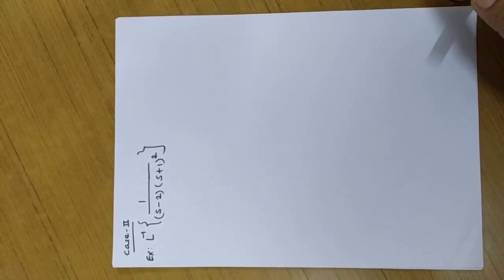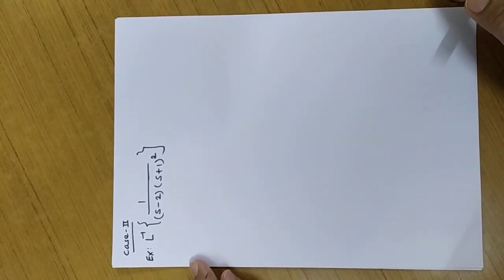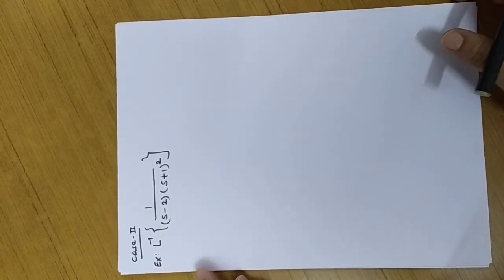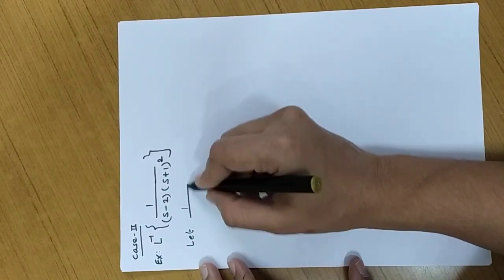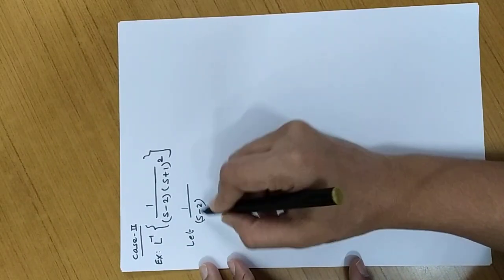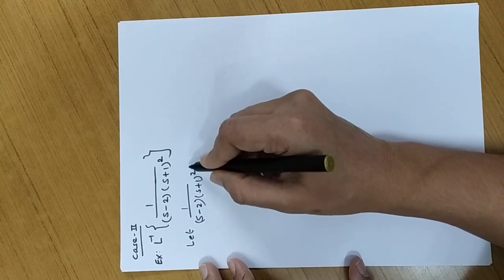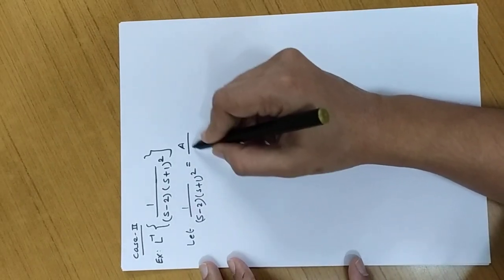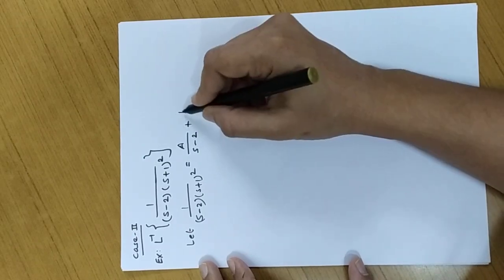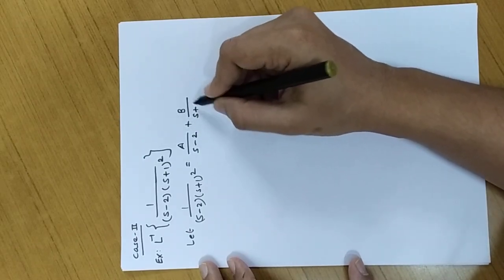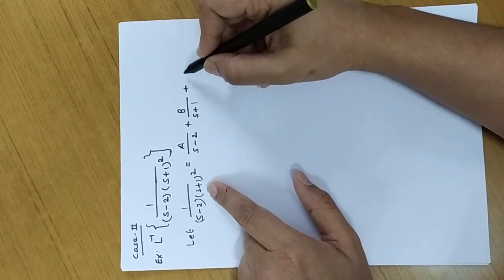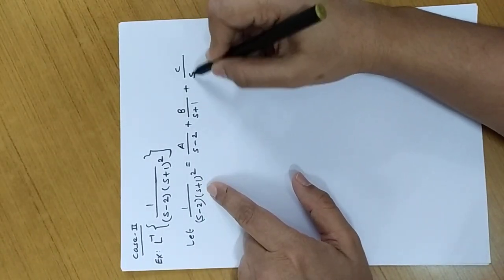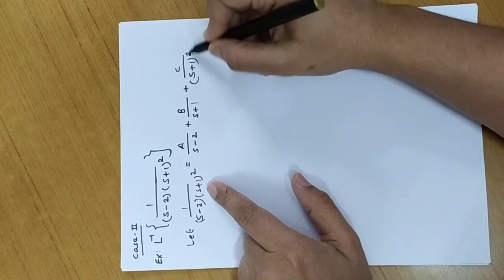Okay, now the second case is how to find the inverse Laplace if we have a repeated linear factor in the denominator. So let's assume this given value is equal to A by the first factor, B by the second factor, where we have two same factors, right? Repeated linear factor. So we will write it this way.